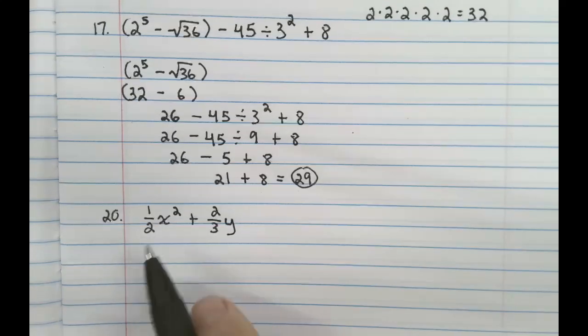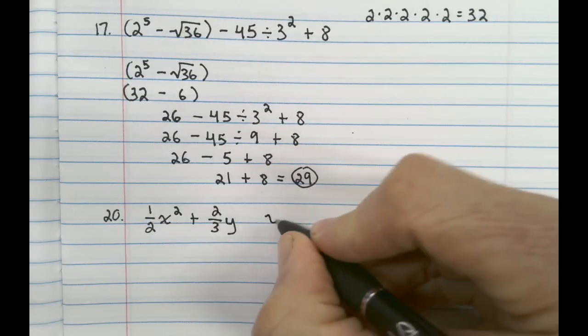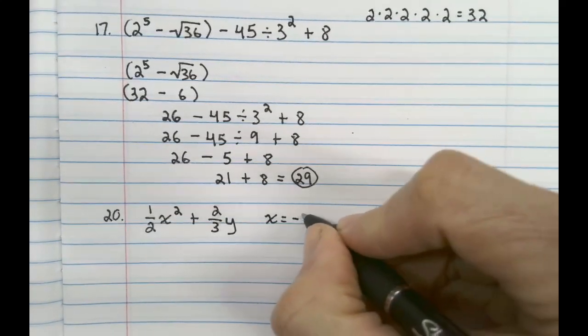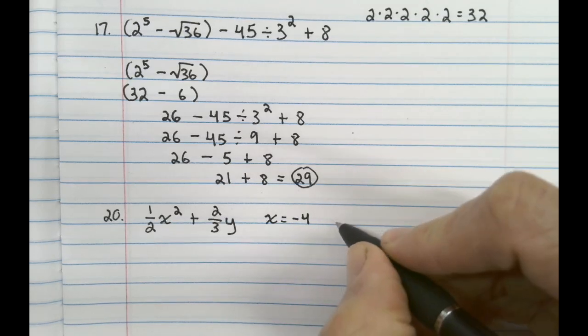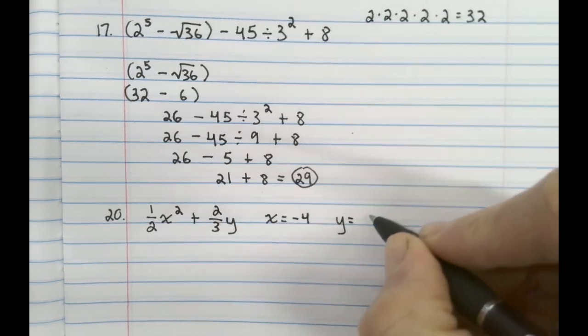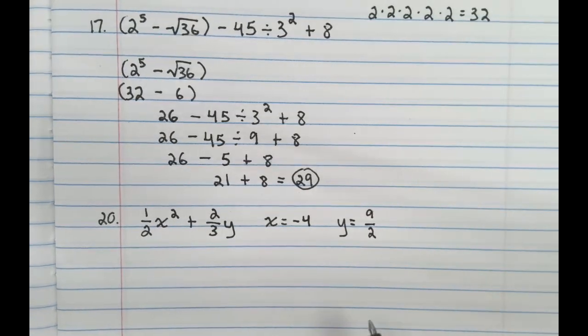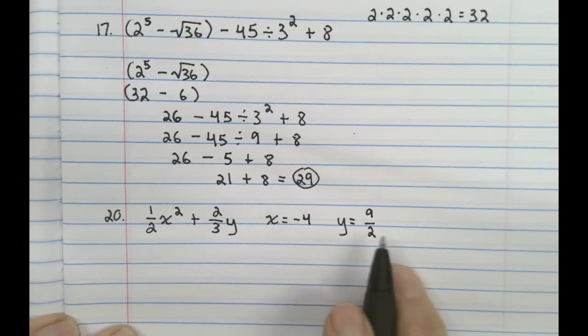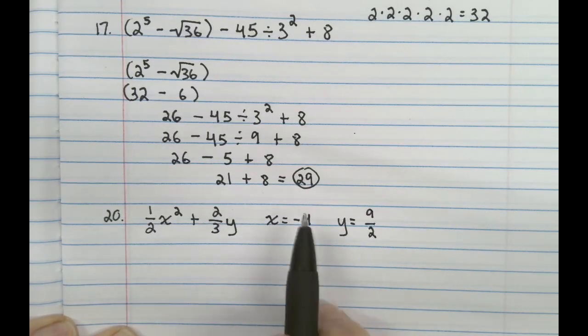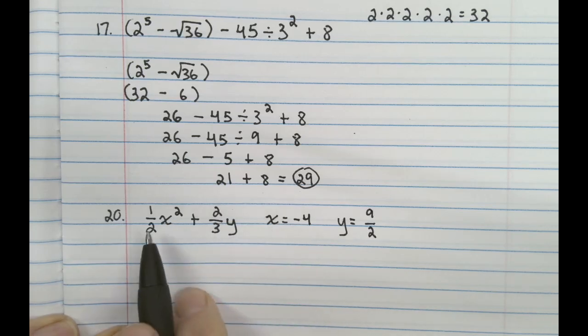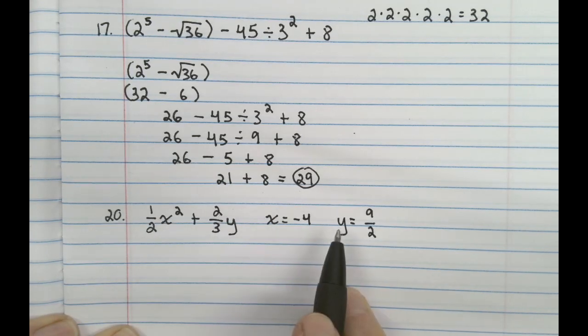They tell you that x is equal to -4, and y is equal to 9/2. So you take the information you're given and substitute it.